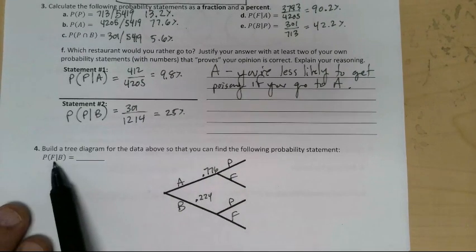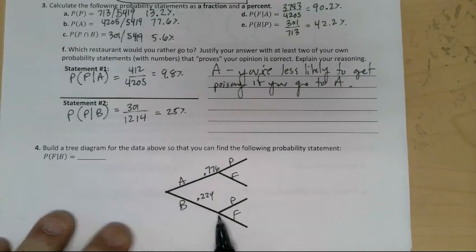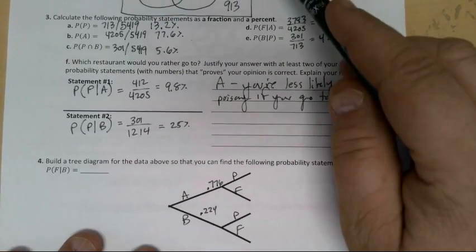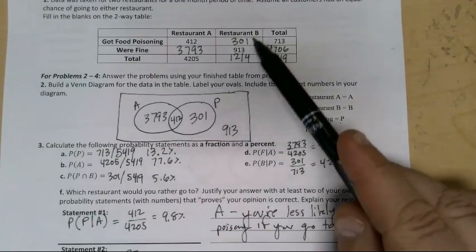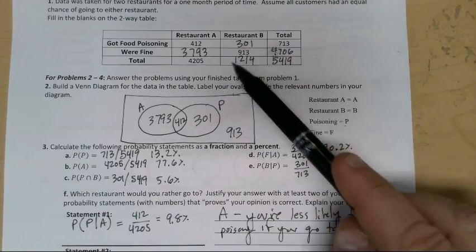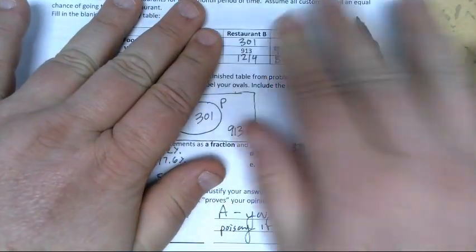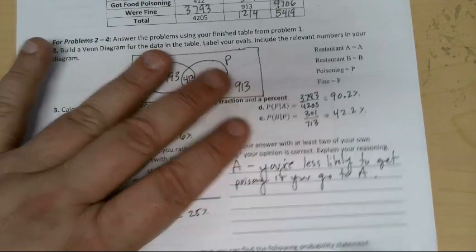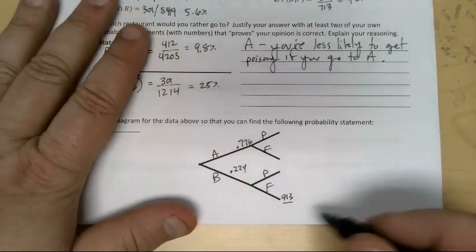Well, actually, you know, let's just look at this. The fine given they went to B. So B and fine. The probability they were fine given they were a B. Do I know that? I don't. So out of restaurant B, right here, what's the probability they were fine? Well, that's going to be 913 because they were fine, out of the 1214.